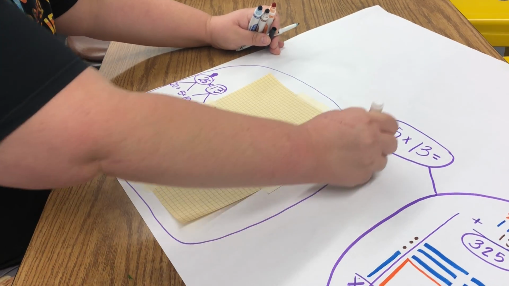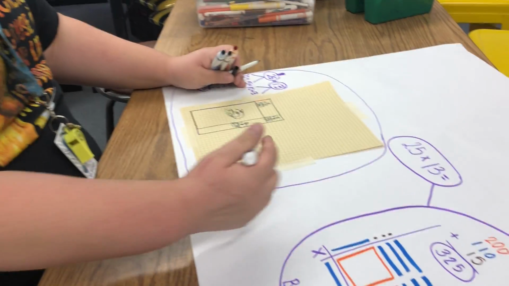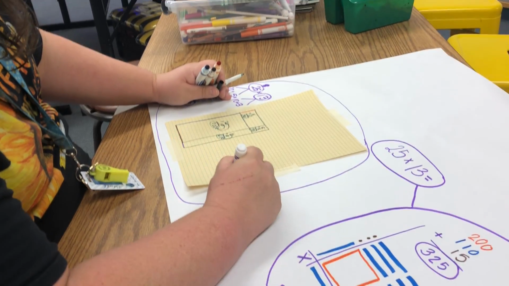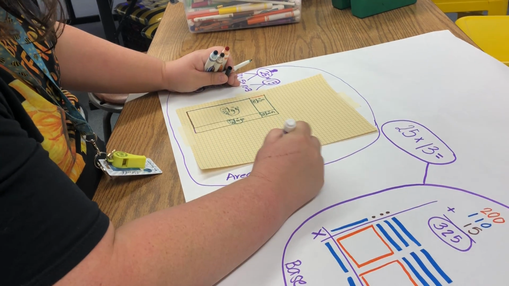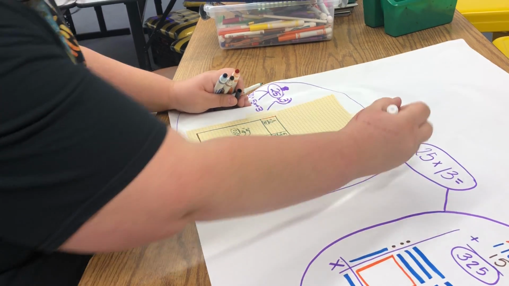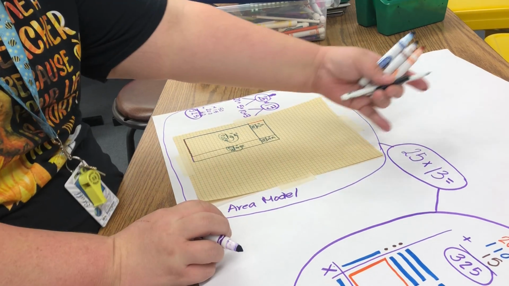So what I'm going to do is I'm going to make it a little wonky circle because it's got my grid paper in it. And I'm going to label this area model. Now we only have one more. Make sure you're connecting it to your equation.